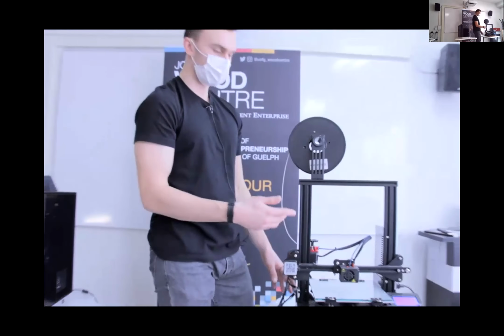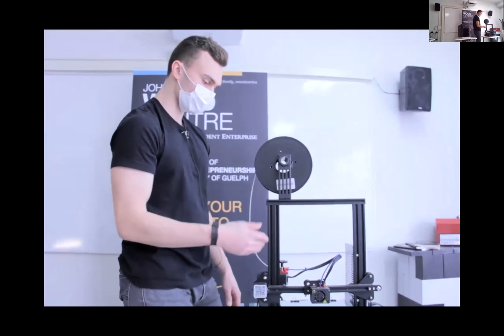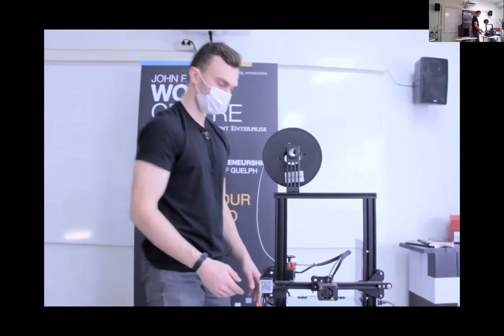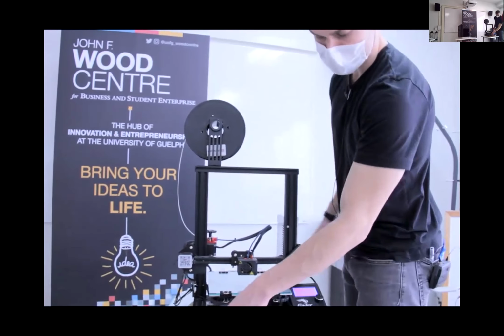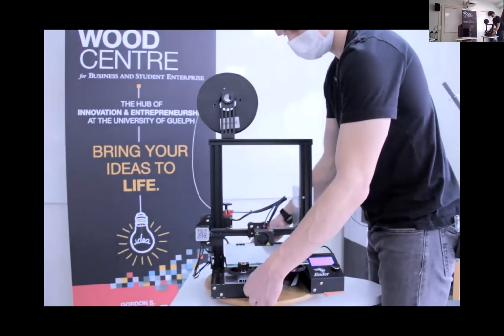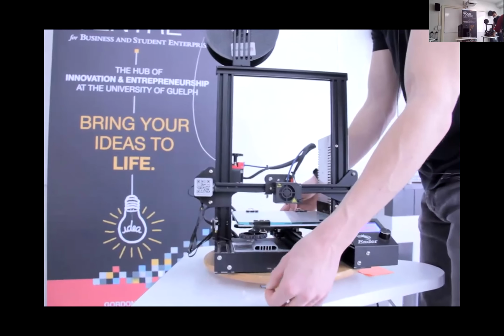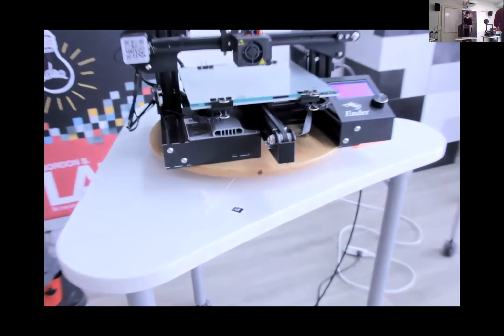Okay, so we're preheated. Our bed is level. We've loaded our filament. We're almost ready to print. So the way we load our files onto this printer is with a micro SD card over here, one of these little guys. And let me just show you what the other printer uses so we can compare.